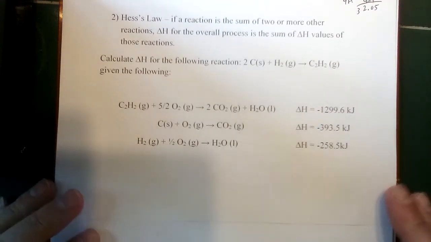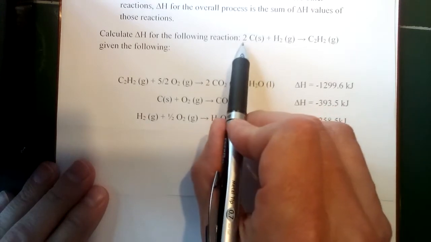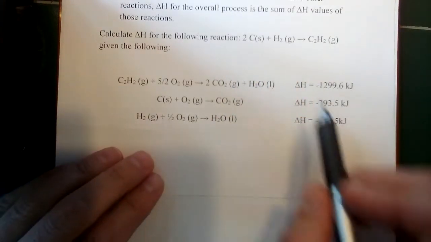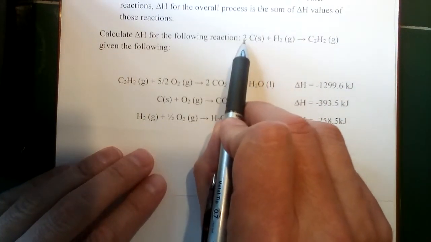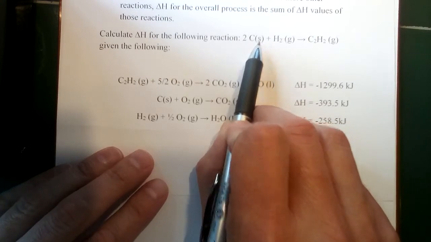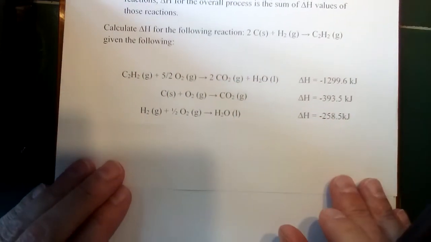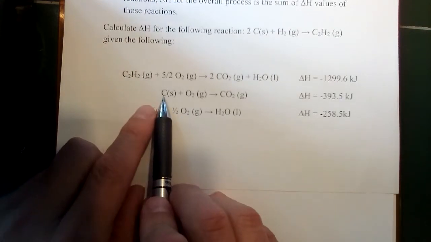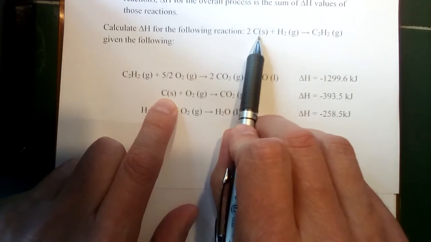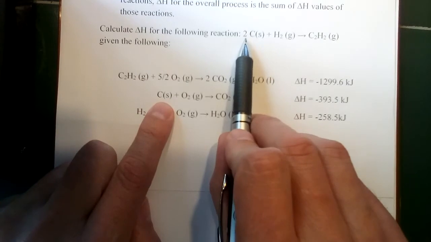Now, how do we go about solving a Hess's law problem? I would recommend start with your target and just try to build your target reaction. So if I look at my target reaction, the first thing I need is 2 carbon atoms, and it should be in the solid state. So I'm going to look down here in my bank of known equations for carbon. And here it is. Here's carbon. It's a solid. So that's similar to what I see in the target. It's just not enough. I've only got 1 mole of carbon here. I need 2 moles of carbon.